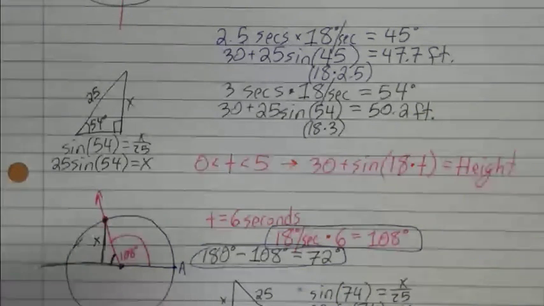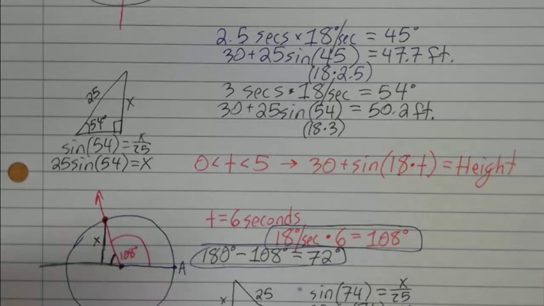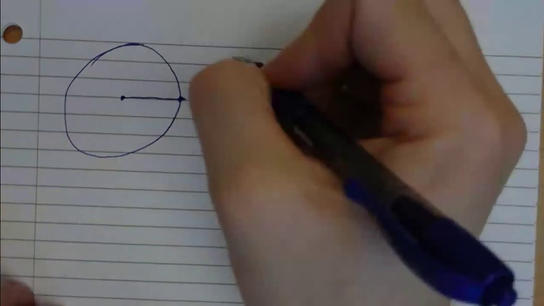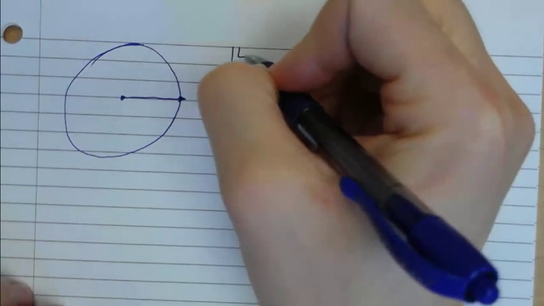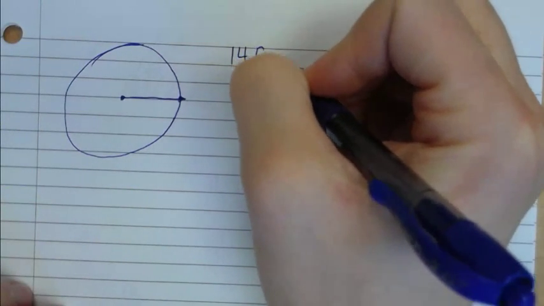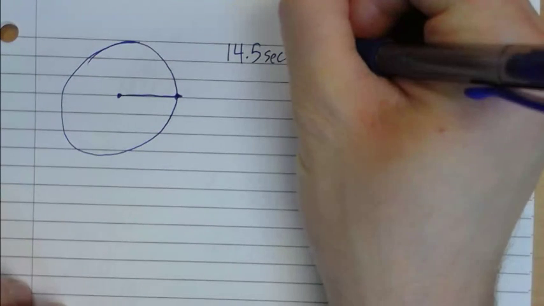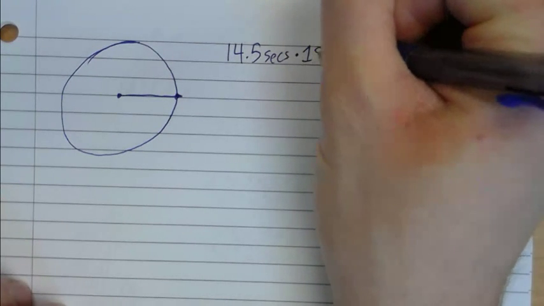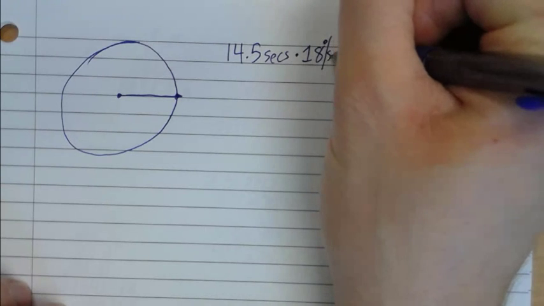So now with our third quadrant, we have our Ferris wheel in point A. So in our third quadrant, we could say 14 and a half seconds. 14.5 seconds, we multiply by 18 degrees per second.